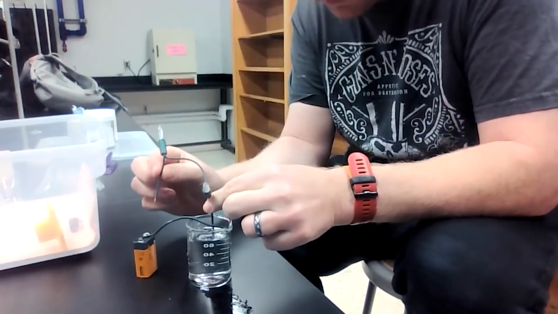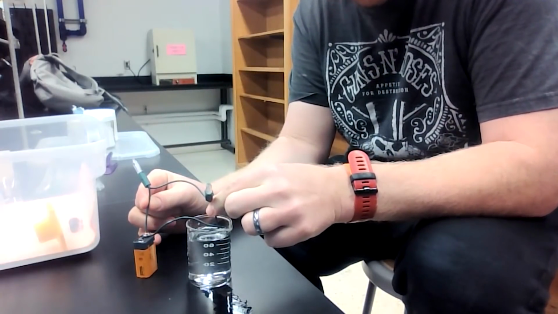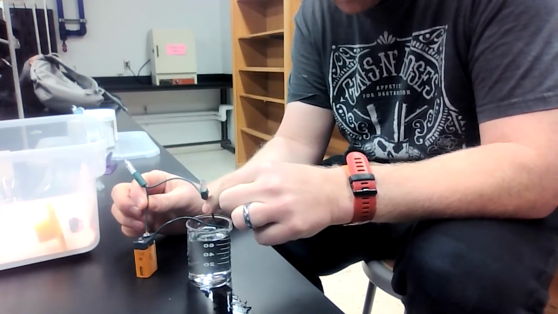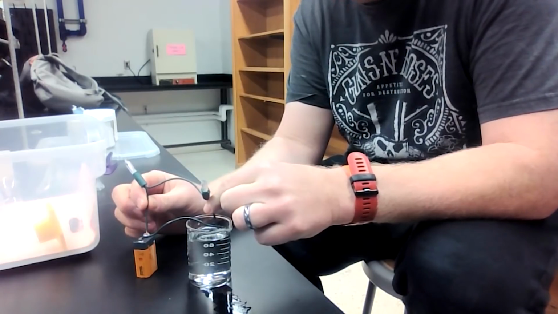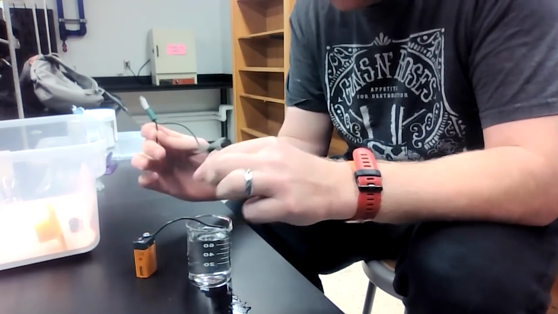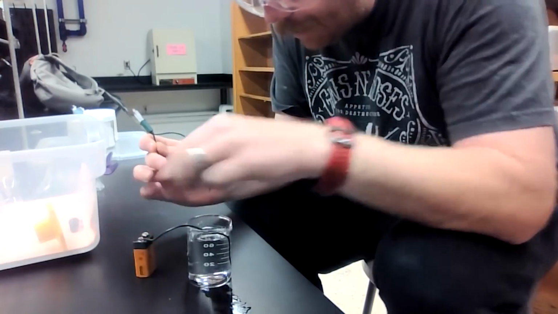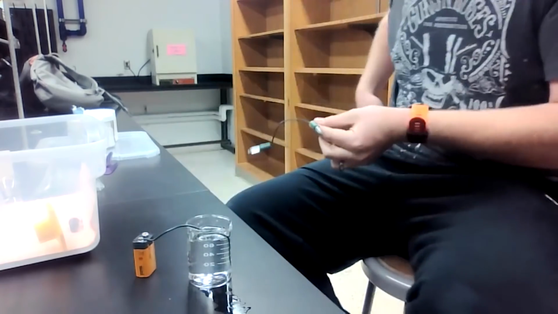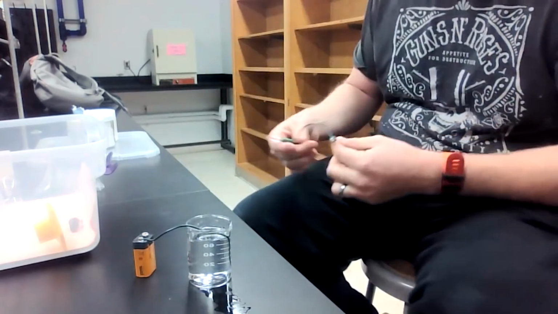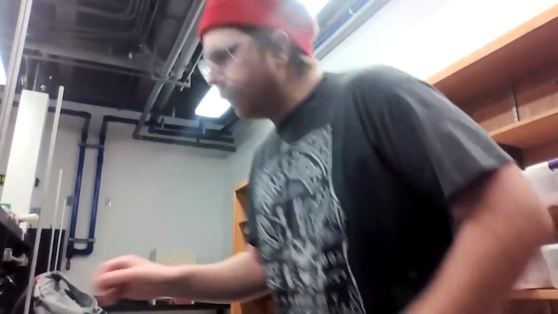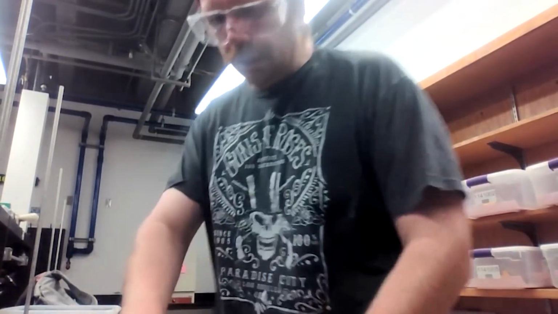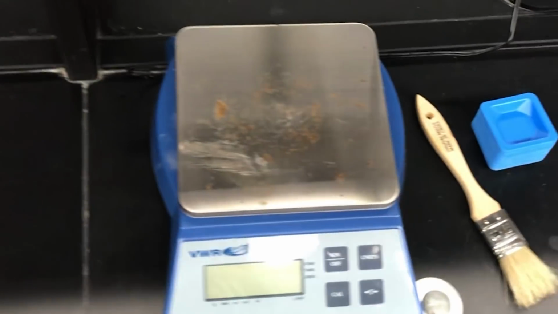Now, my question is, whenever these ends of this wire are in contact with the battery and in contact with the water, will it light up? And you can see that no, it does not. And my connection is fine. This is basically my negative control that indeed ions have to be present in the solution in order for the current to run through.